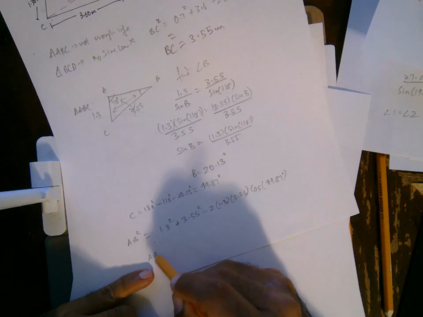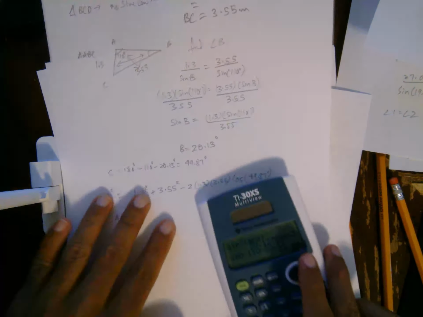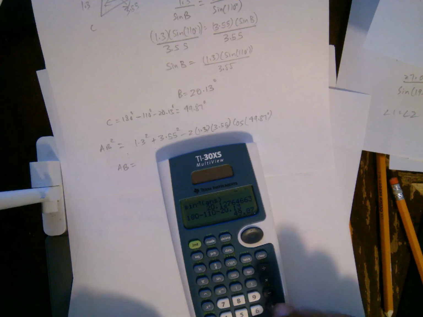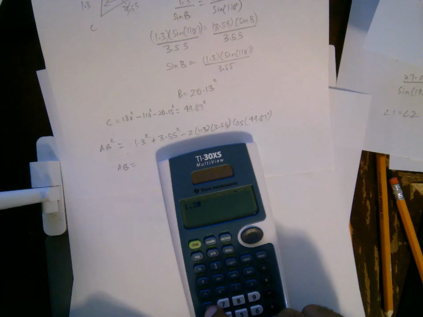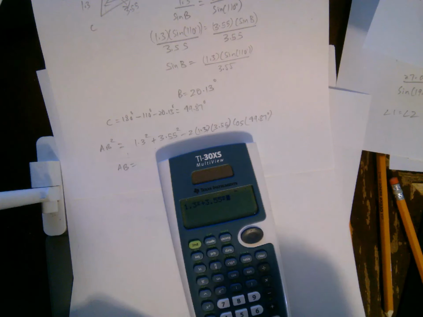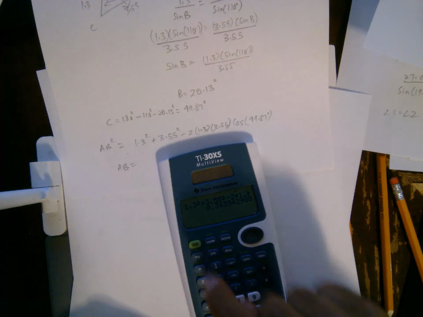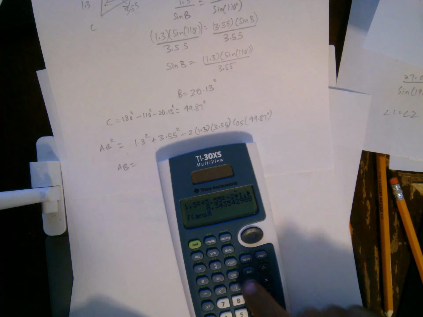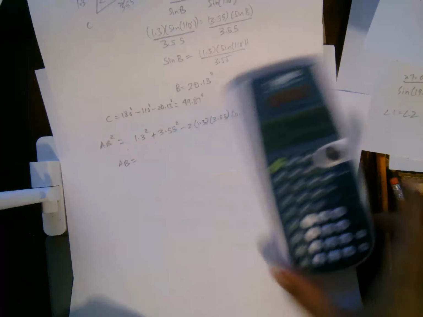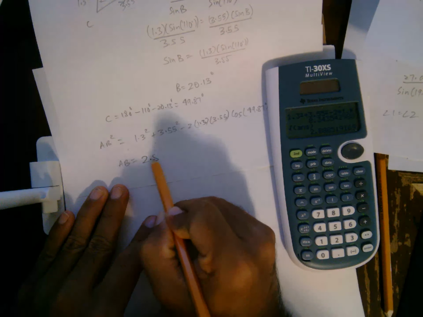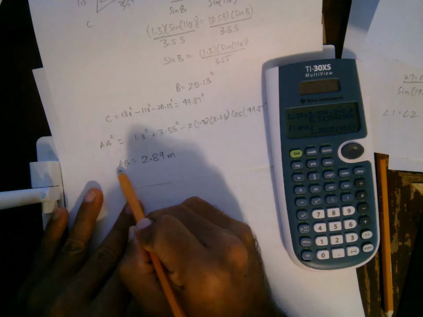And so I can just go to my calculator now. Here, make sure you can see 1.3 squared, 3.55 squared, 2 times. Keep in mind that's not AB, yeah, that's AB squared. So I go second square root, second answer, 2.888 rounds to 2.89 meters.